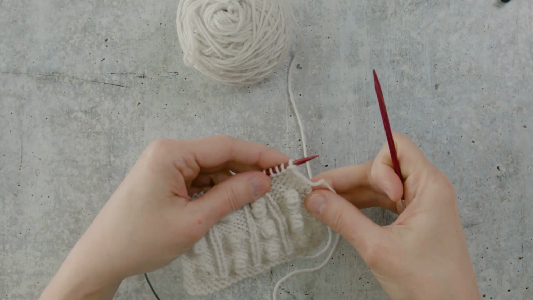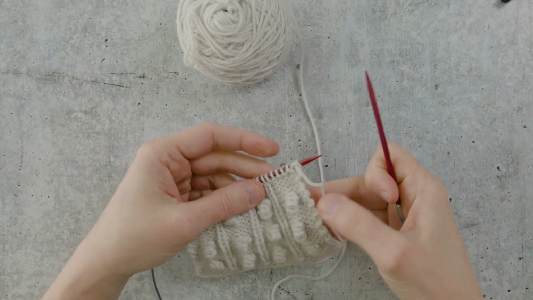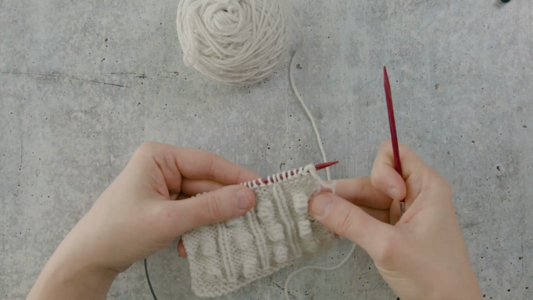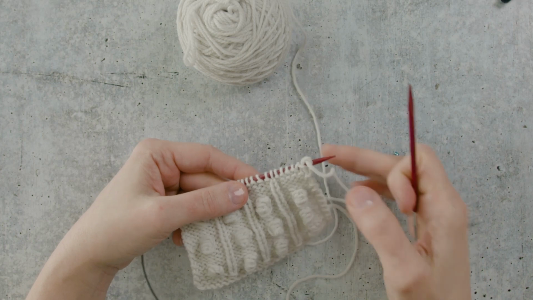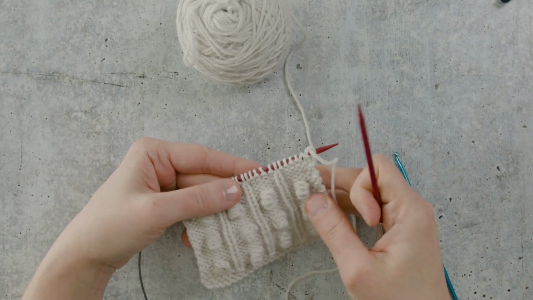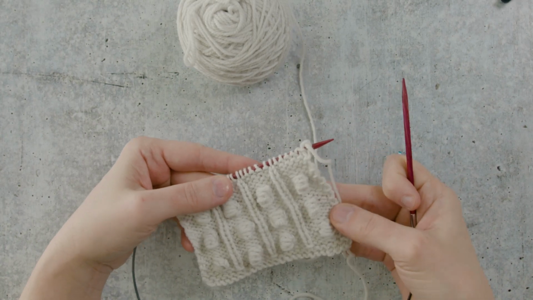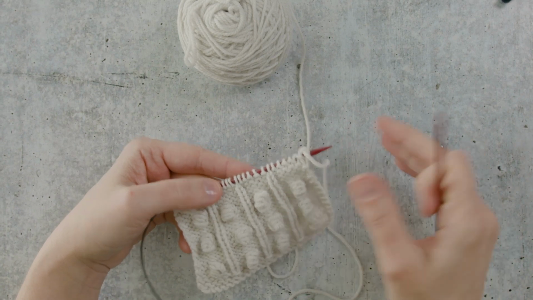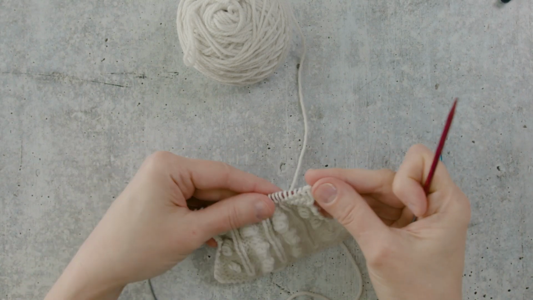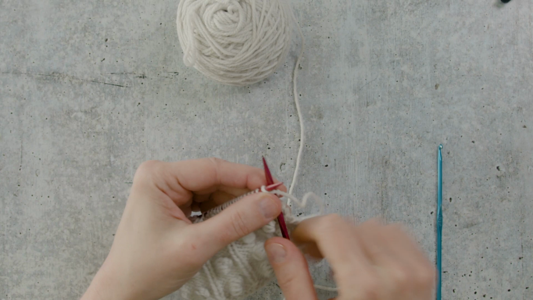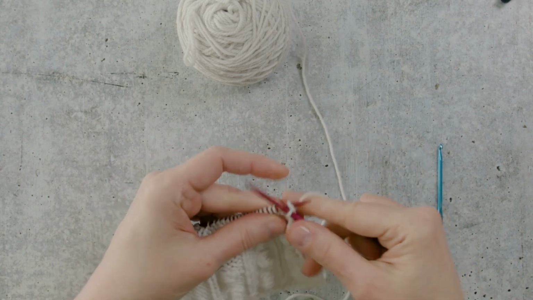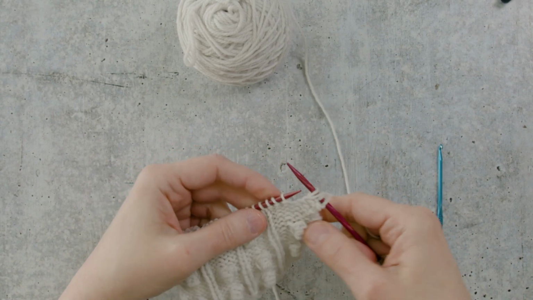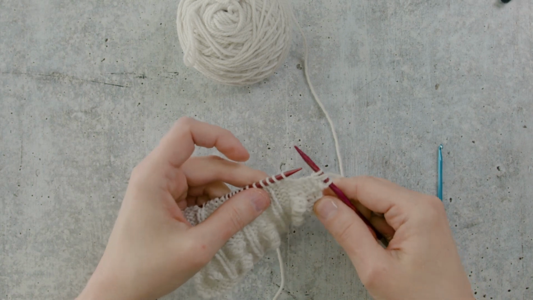Okay, so to work our crocheted bobble, on this swatch, I'm doing my crocheted bobbles on a field of purl stitch. So I'm purling across the right side and knitting across the back, just for a little visual interest. Okay, so here's where I want to work my crocheted bobble.